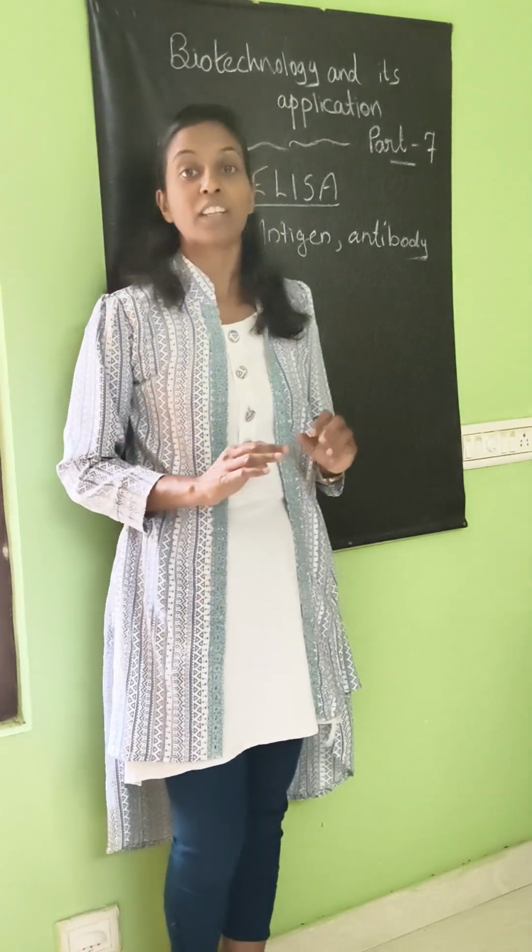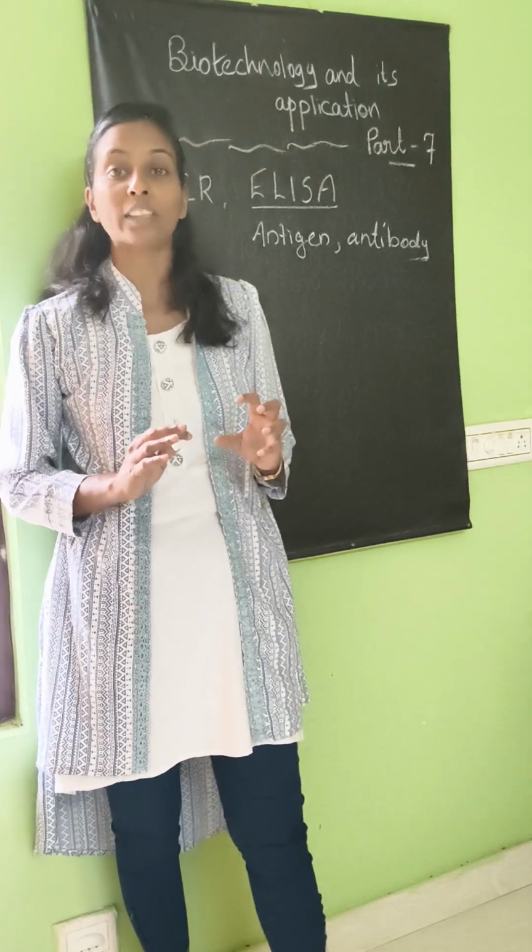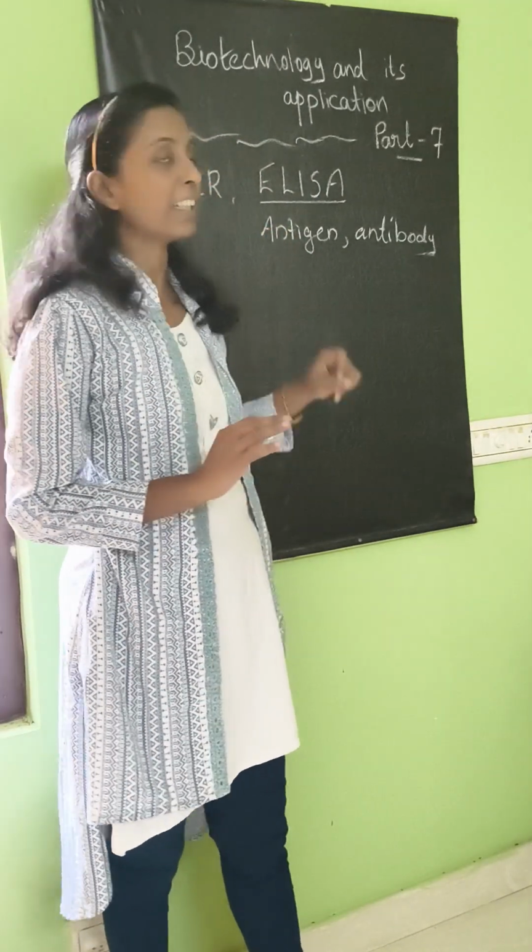Or, if the antigen is there in the body, it will produce antibody against the pathogen. There will be a reaction of this antigen and antibody, and by the help of that we can detect the pathogen or the antigen present in the body. That's the ELISA test.